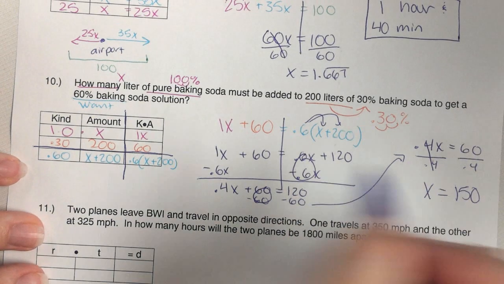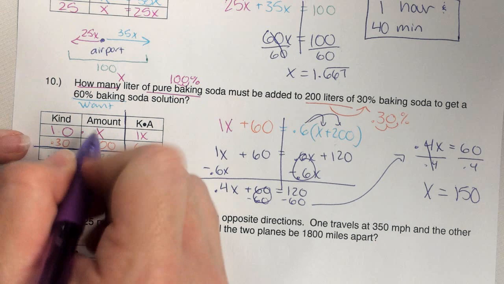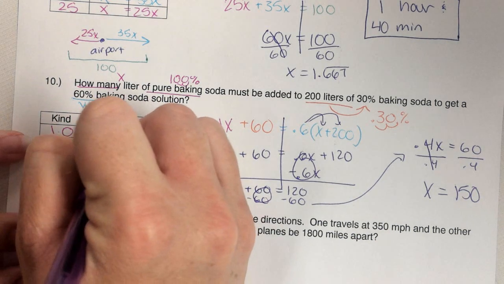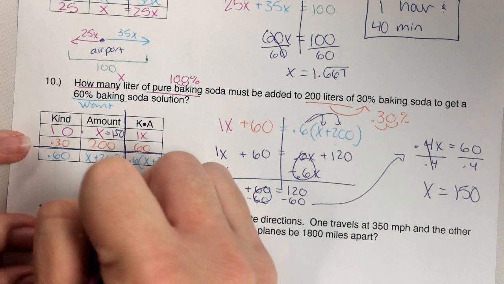So it says, how many liters of pure baking soda, which we represent by x, the amount? So it's going to be 150. So 150 liters.